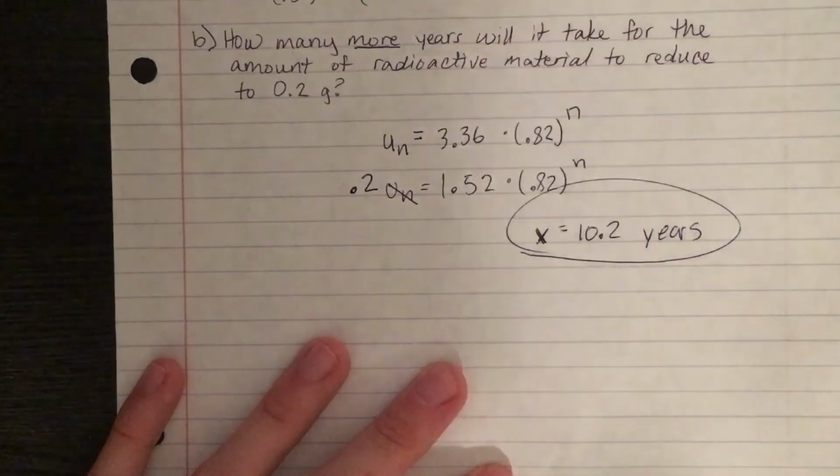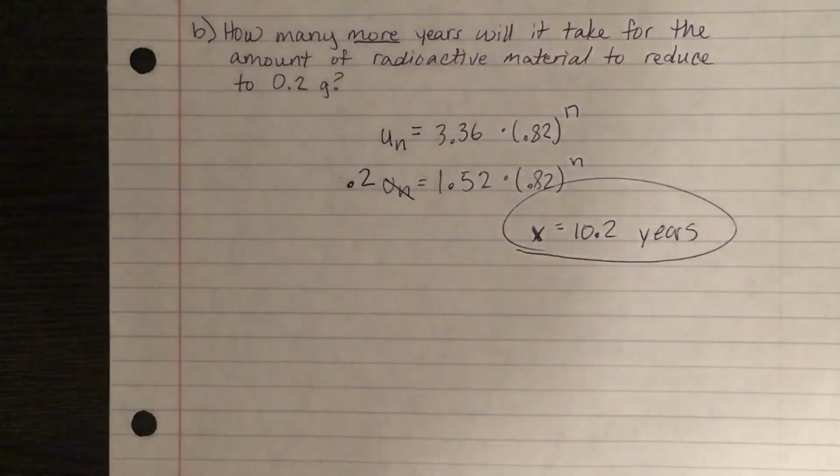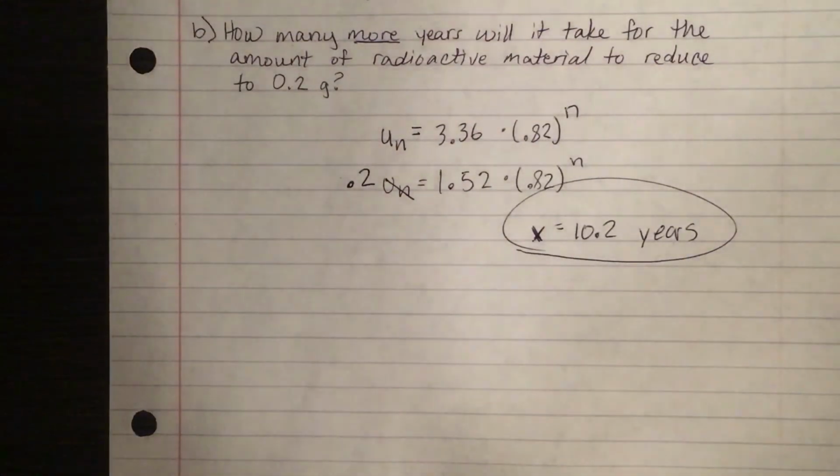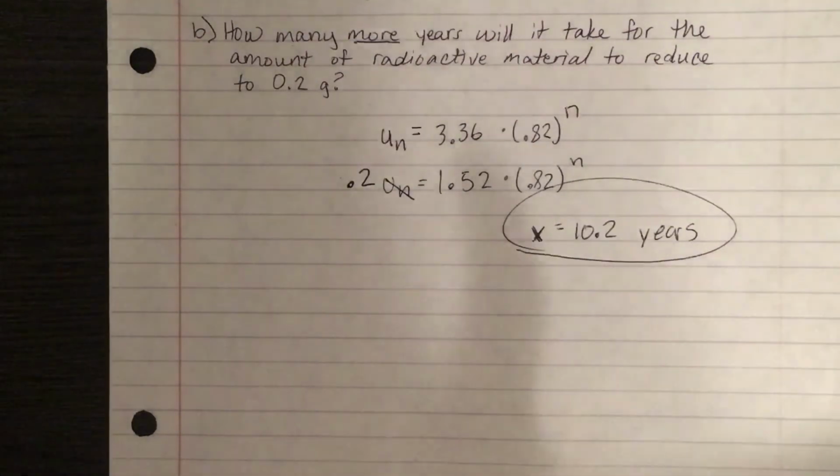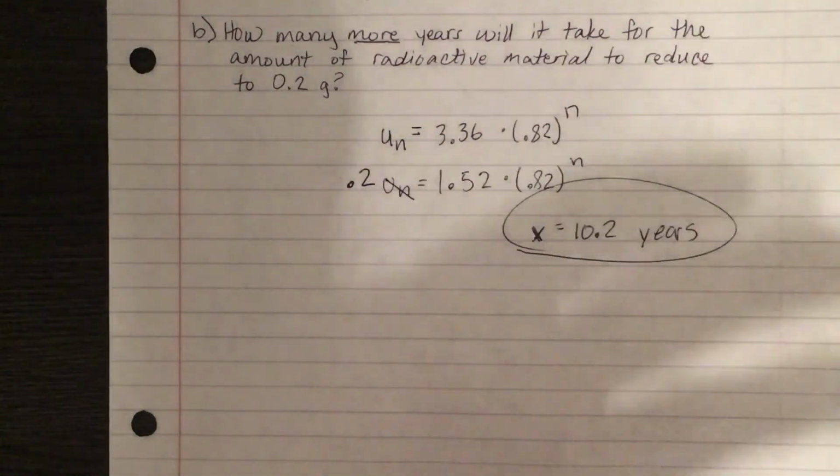And so that wraps up geometric sequences today. I apologize for this going so long. It wasn't my intention. In my head, I was like, oh, this is going to go so quick. But there were a couple things we needed to review, a couple ties I needed to make.